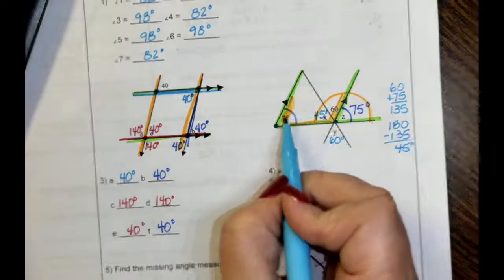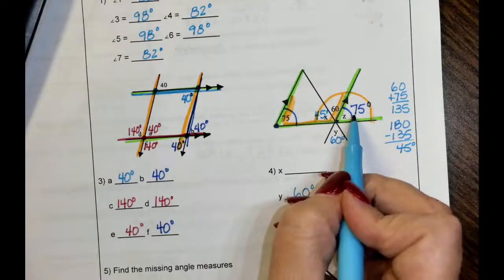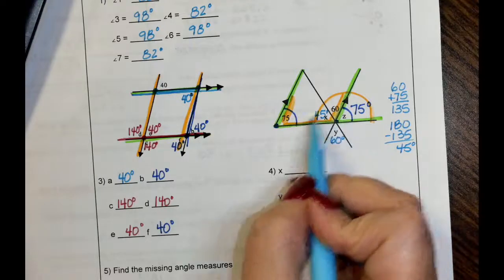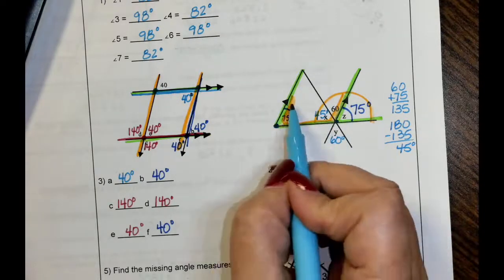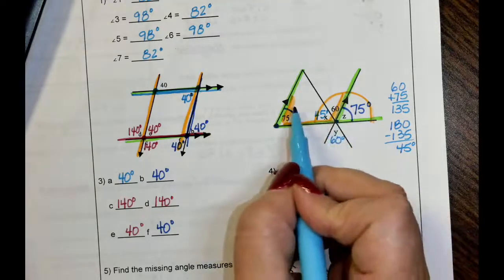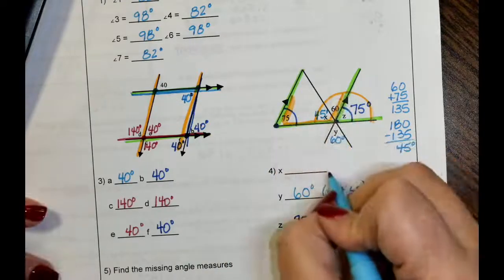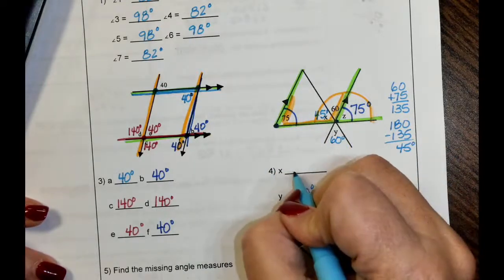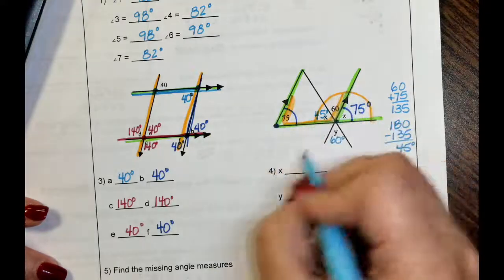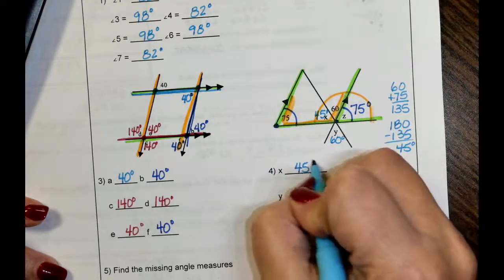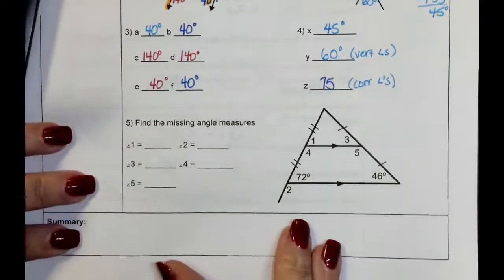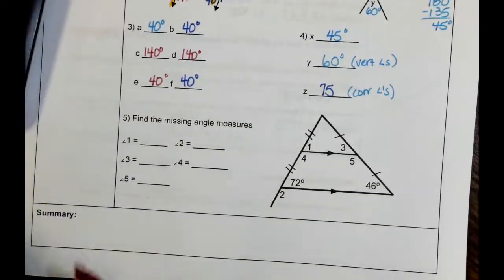Now, notice I did the same thing. I added 60 and 75 and subtracted from 180. I could do the same thing right here with these same side interior angles. So here you have your linear pair or your straight angle, or you have your same side interior angles. Either way, you get that x is 45 degrees. Okay. Now we have this last one, number 5.